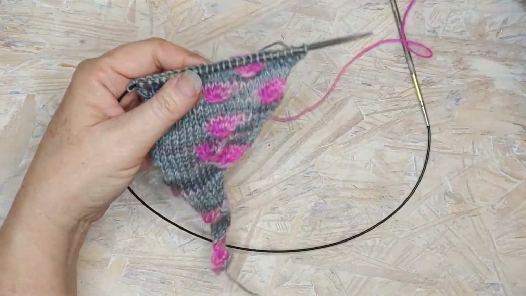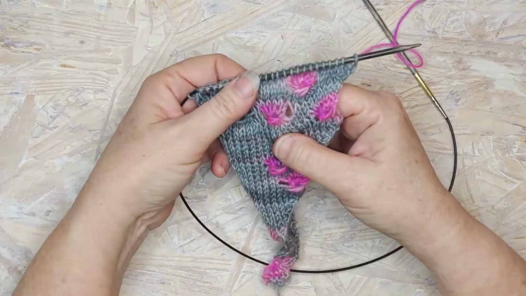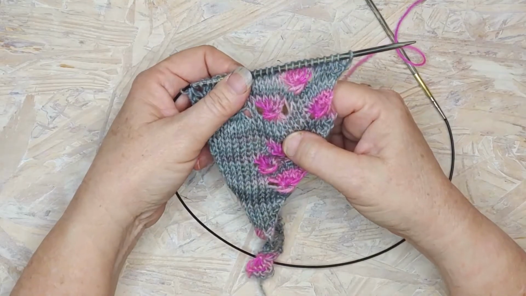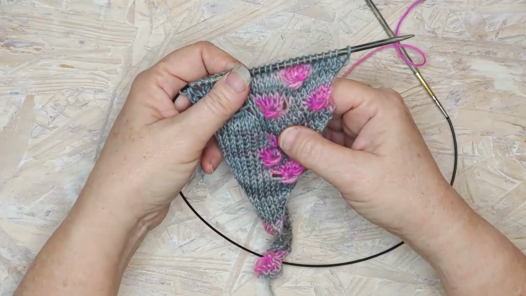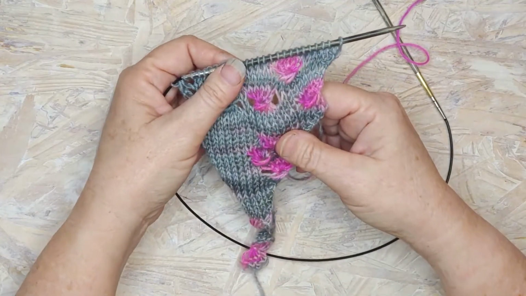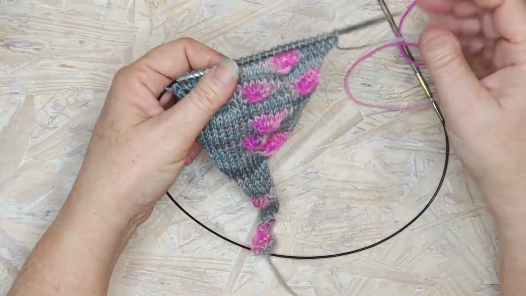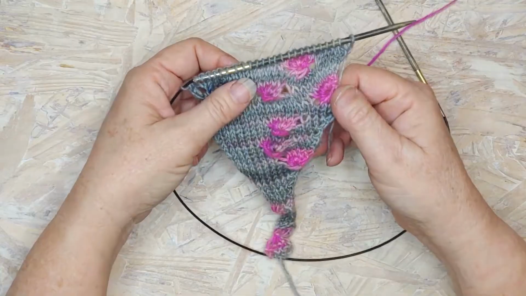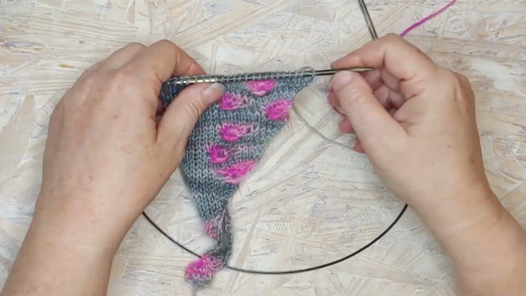I'm here today to show you how to work the floret clusters in assigned pooling for the float shawl, and then also it's the same exact pattern for the calico shawl as well. I've had a lot of questions about how to perform these little clusters, so I just wanted to go over some of the basics with you and show you how it's done.